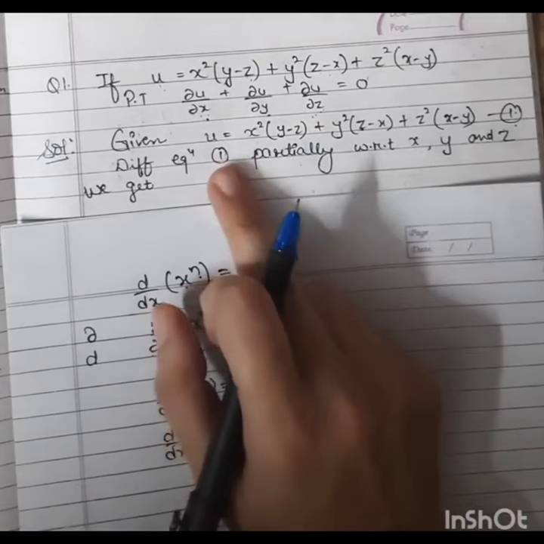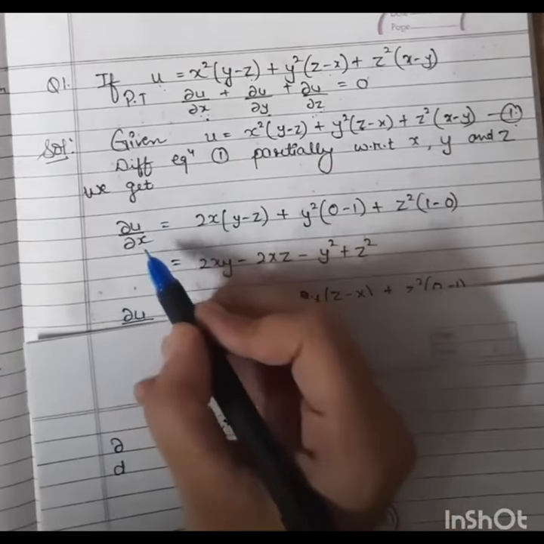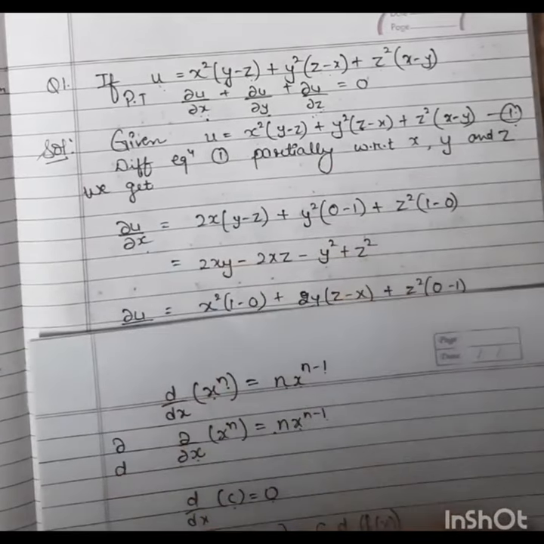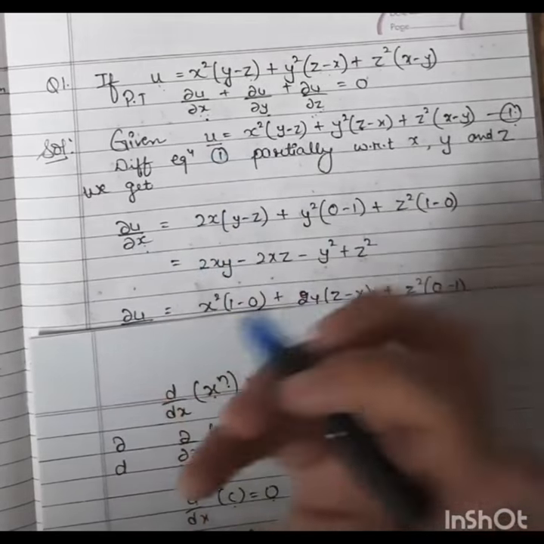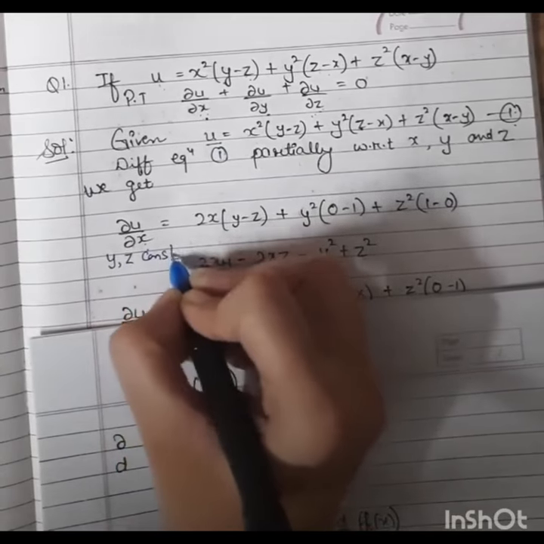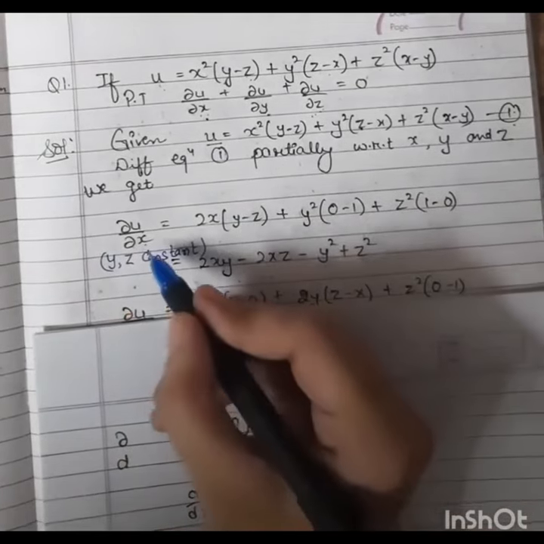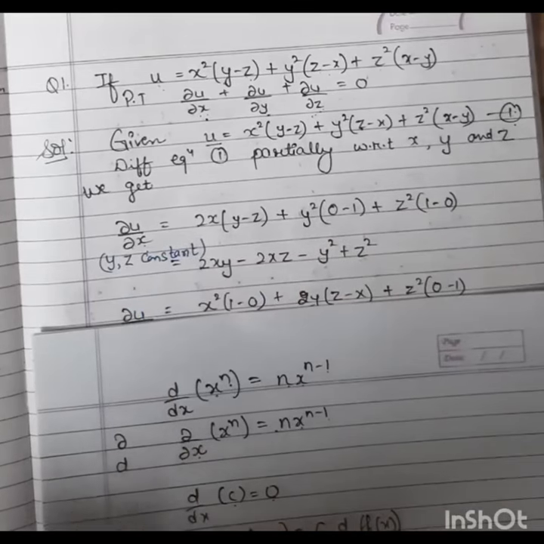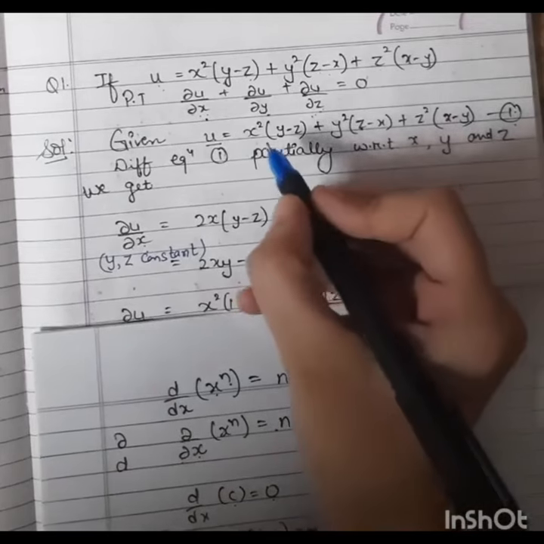So differentiate equation 1 partially with respect to all of the variables, what you will get? Curl u by curl x. Now when you are differentiating this u function with respect to x, what I told you in the last lecture, that y and z will be considered as constant. अगर आप x के साथ डेरिवेटिव कर रहे हो उस टाइम पे y और z दोनों ही क्या हो जाएंगे? कांस्टेंट हो जाएंगे. Now let's have a look at the differentiation.